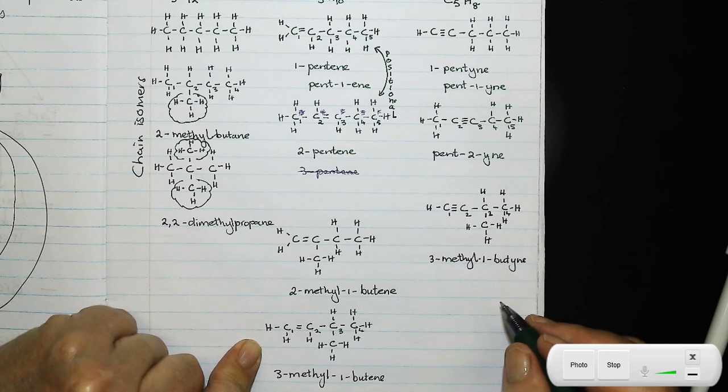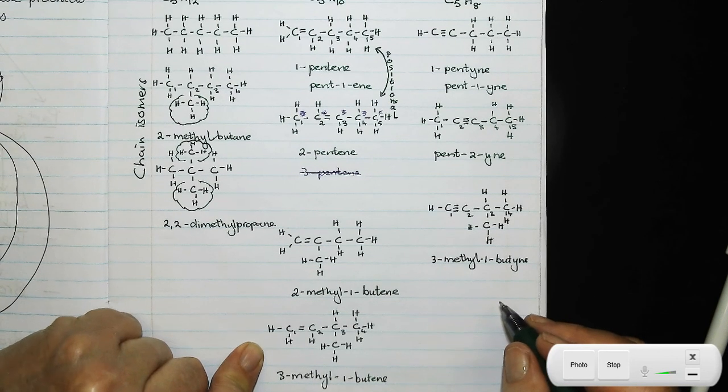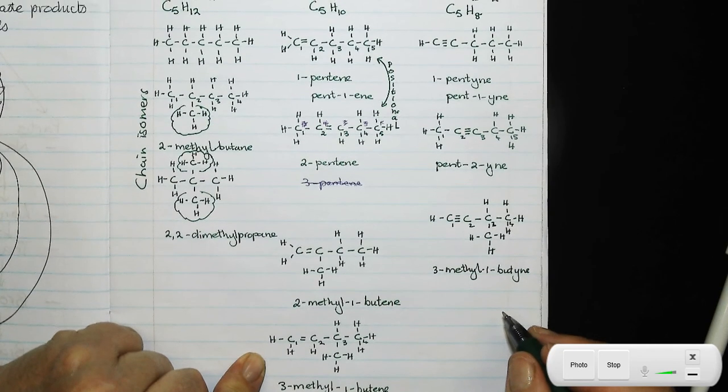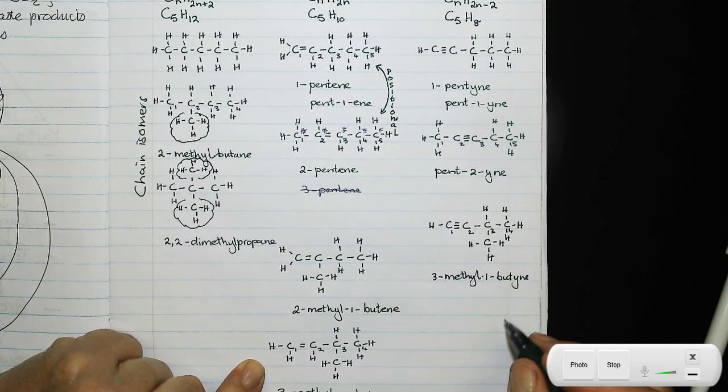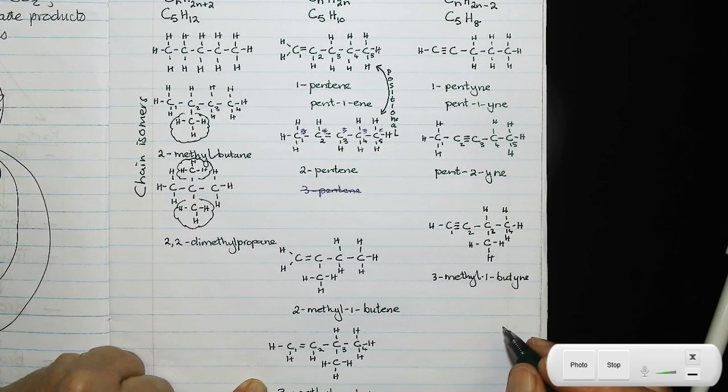These are the structural isomers of the hydrocarbons with 5 carbon atoms in them.